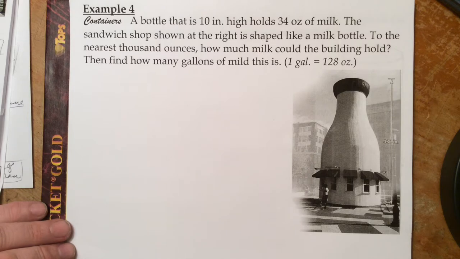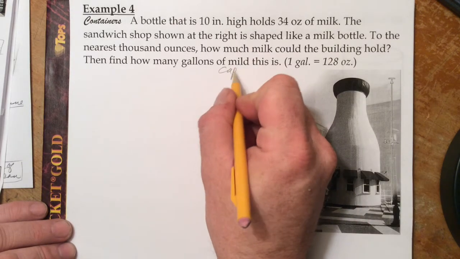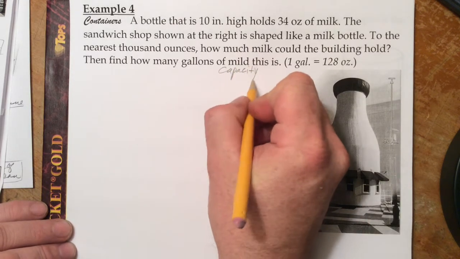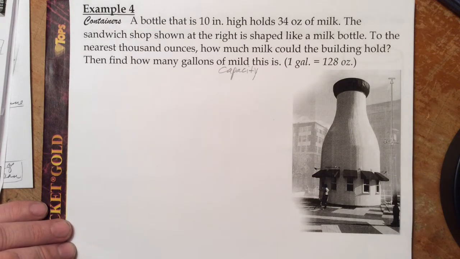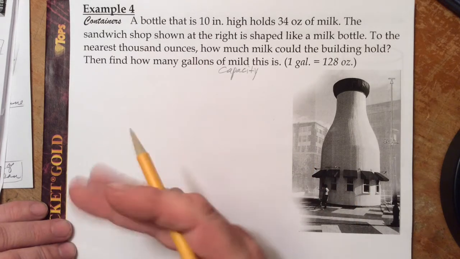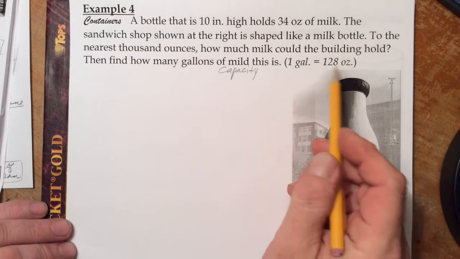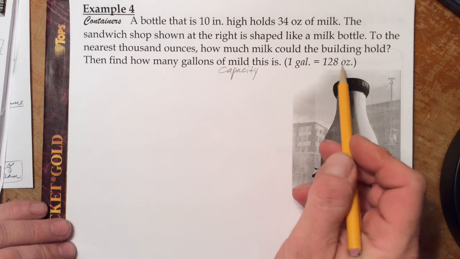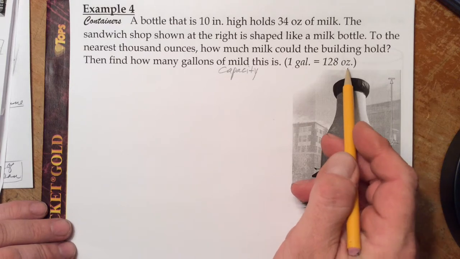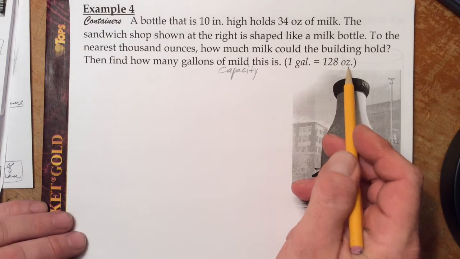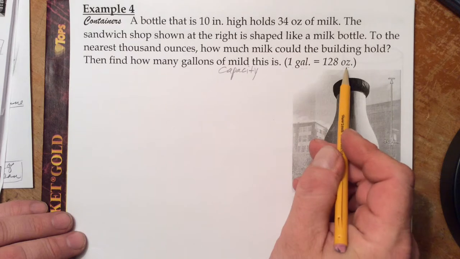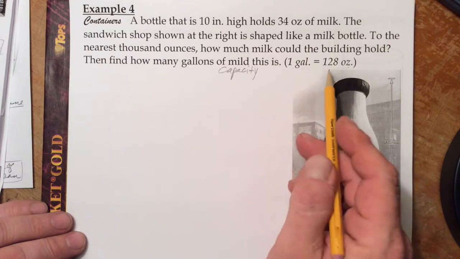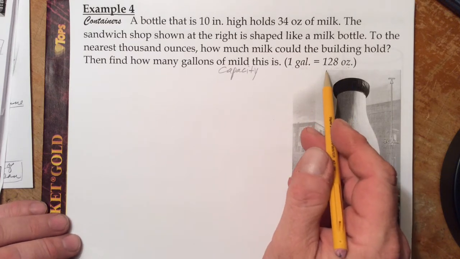Well, then we're talking about capacity. And capacity includes volume. When we find volume, that is capacity. How much will this container hold? That's volume. When they talk about gallons here, equal to so many ounces, that's also capacity. So the ounces here aren't weight ounces, this is capacity ounces. There's 128 ounces in 1 gallon. So when we do this problem, keep that in mind.